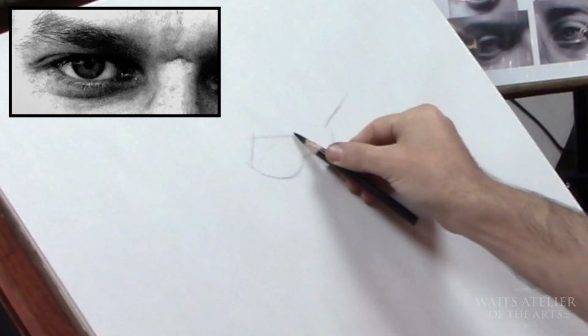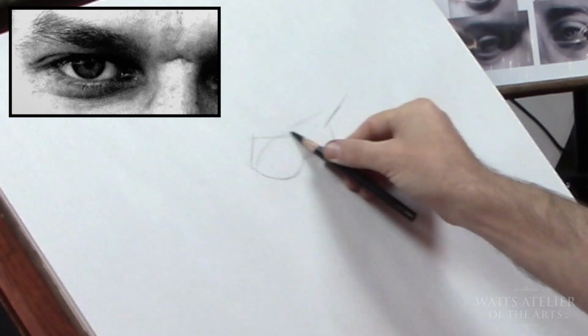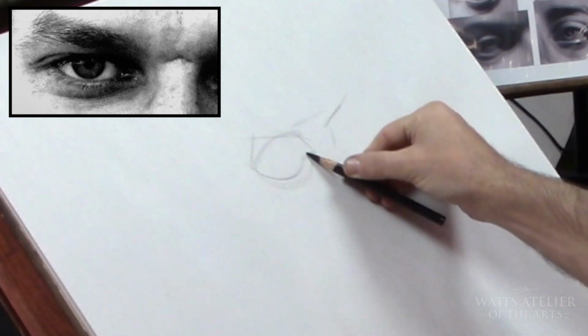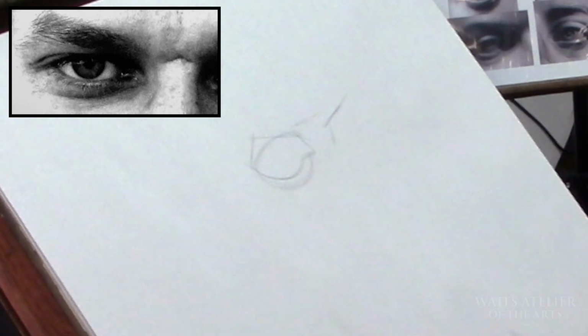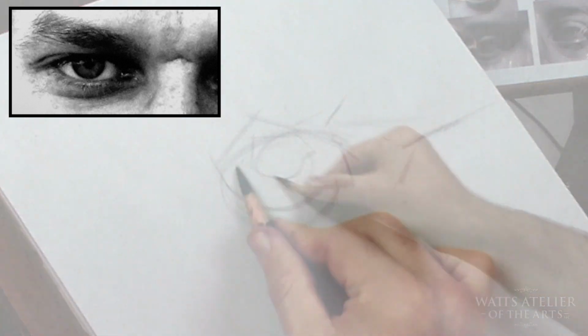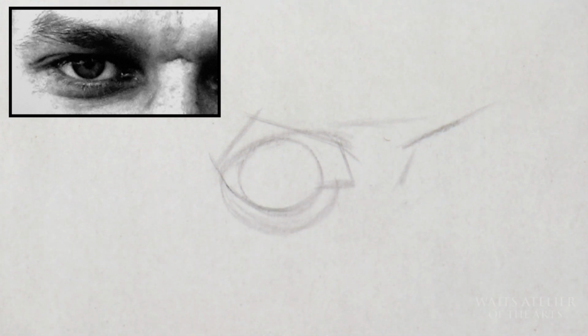But basically this is the keystone shape, and then this is the orbital bone through here, and then the bottom of that eye socket comes down kind of like that. And then we have the ball of the eye inside of there. So it just sits inside there, and then there's the muscle, which is called the orbicularis oculi, that holds that in place.